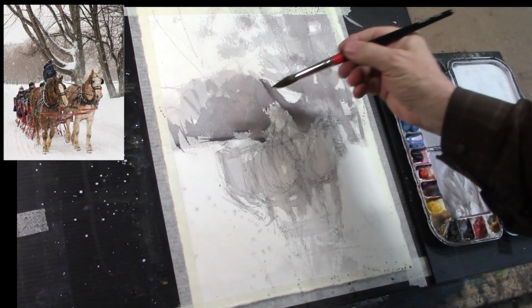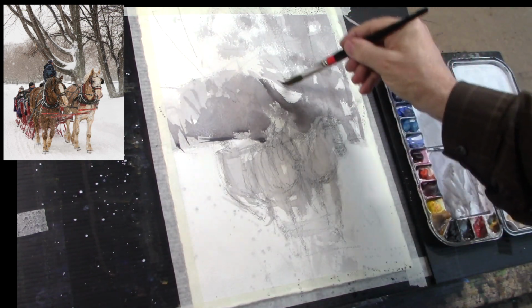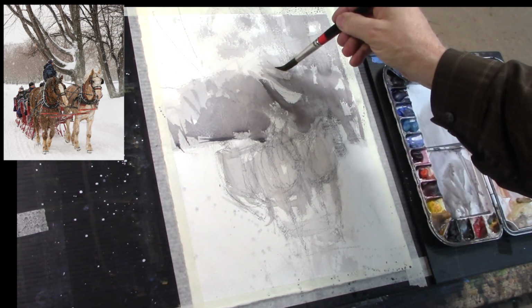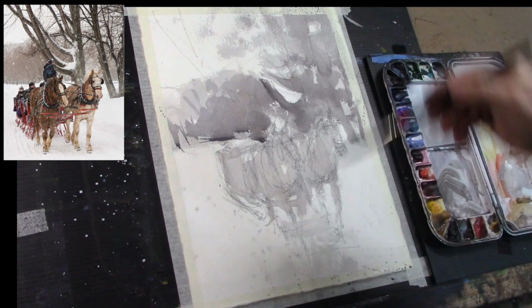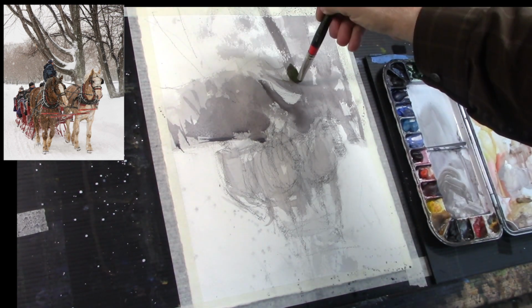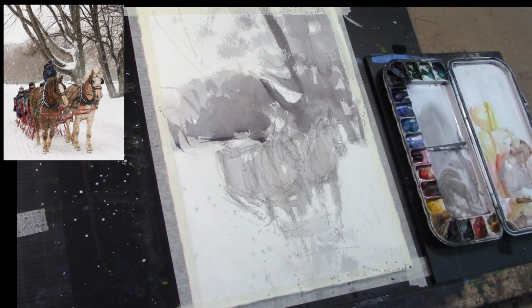And we don't need this rough edge. Smooth it out a little bit. Let's try, however, sort of a rougher application just to see how that looks.